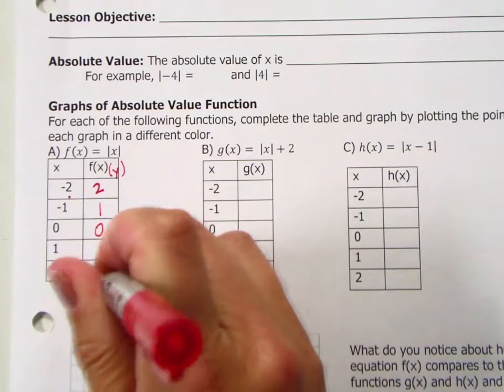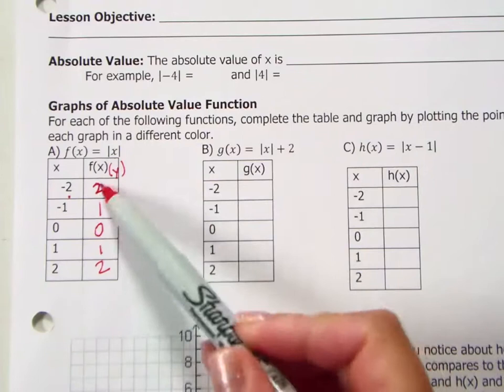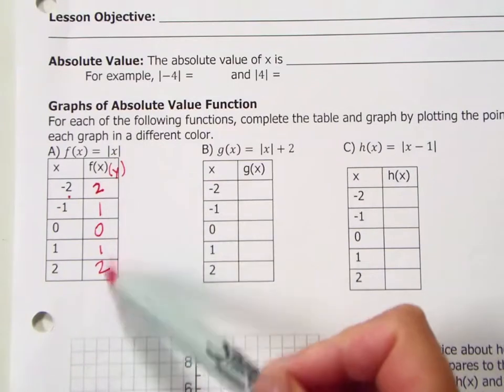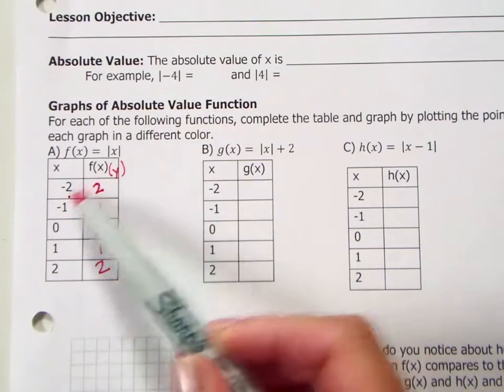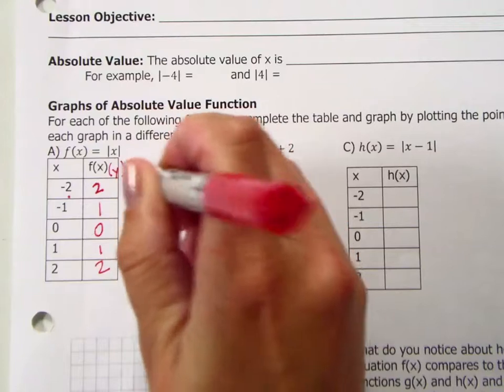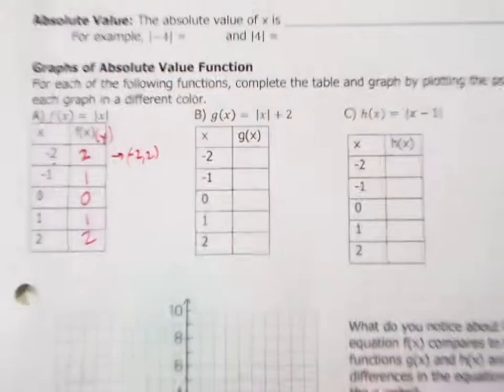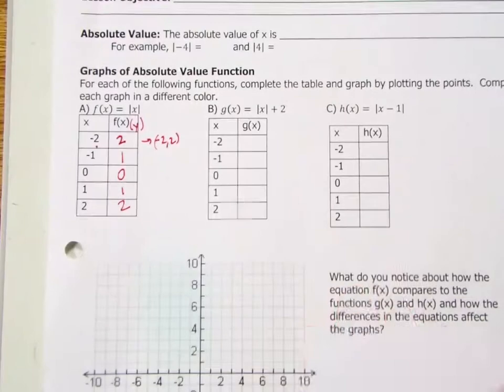So you might be noticing some things here with these y values. Let's go ahead and plot these. So remember, this corresponds to the ordered pair -2, 2, and so on. So down below on your grid, you can go ahead and plot those 5 ordered pairs.